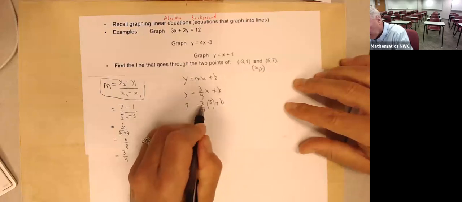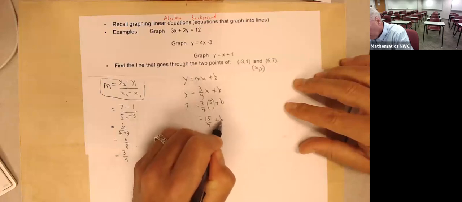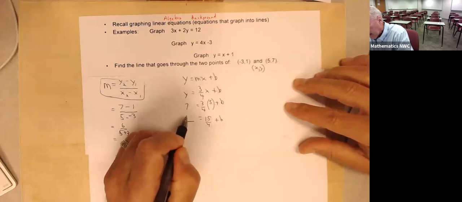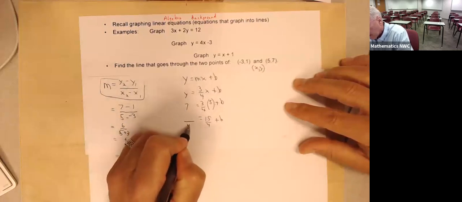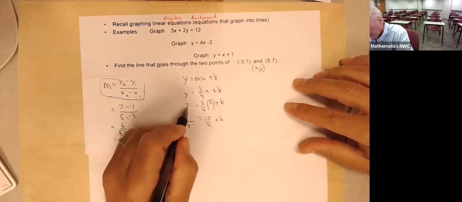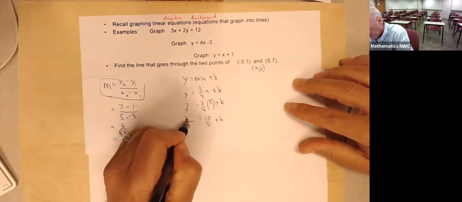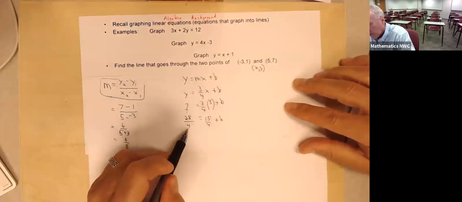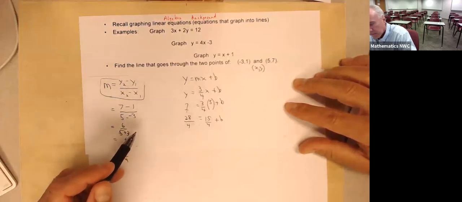You have some fractions. This is going to be 15 over 4 plus b. I need to combine these 15/4 with the 7, so I need to change the 7 into fourths. I'm going to multiply the denominator 1 by 4, so I must take the numerator 7 times 4, which gives me 28/4. 28/4 would have reduced down to 7 over 1.